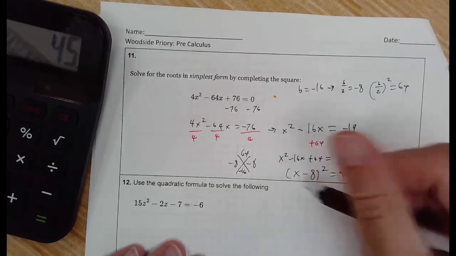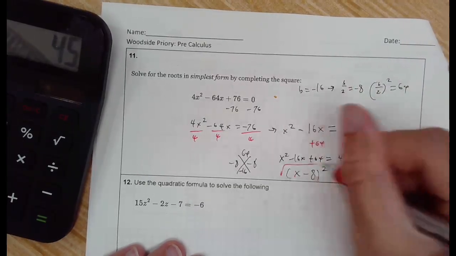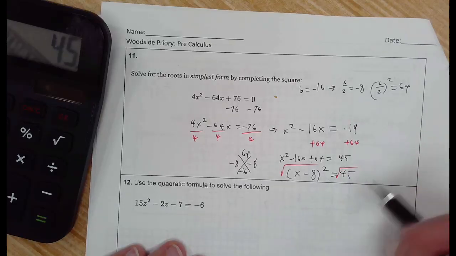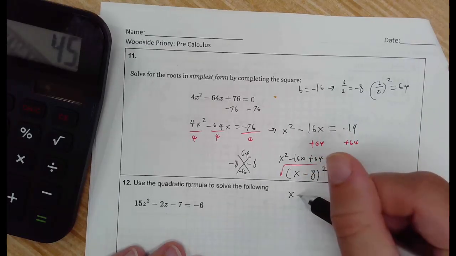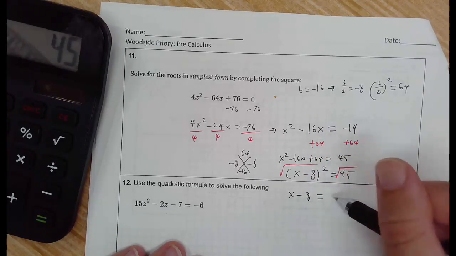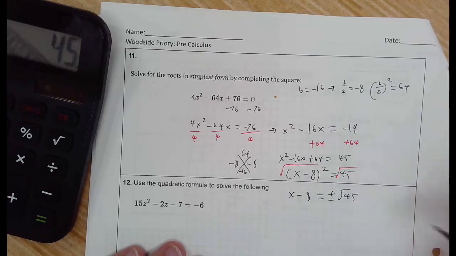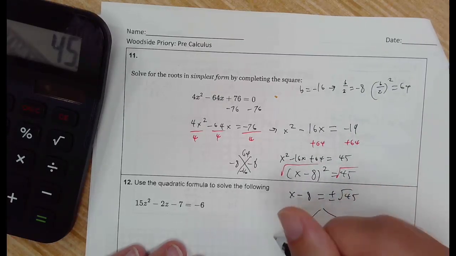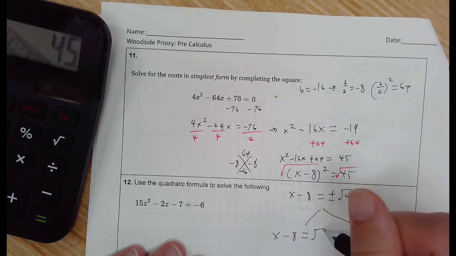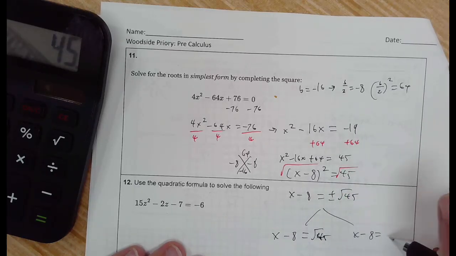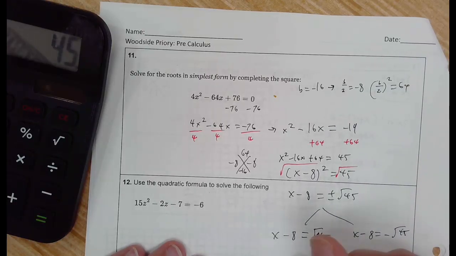Okay, now we're going to root both sides. This is not a perfect square on the right, but that's okay. Don't get scared by that. We have x minus 8 equals plus or minus root 45. That means we have these two equations, x minus 8 equals root 45, and x minus 8 equals negative root 45. That would be x equals root 45 plus 8, and x equals negative root 45 plus 8.